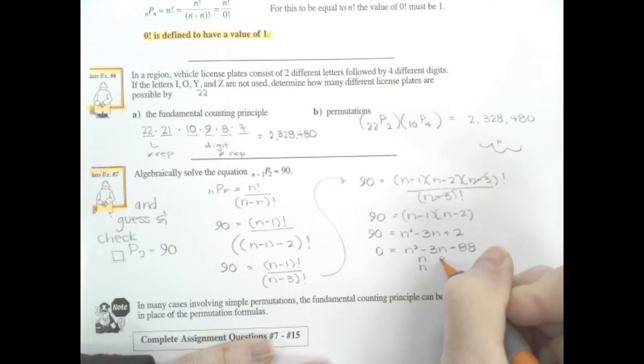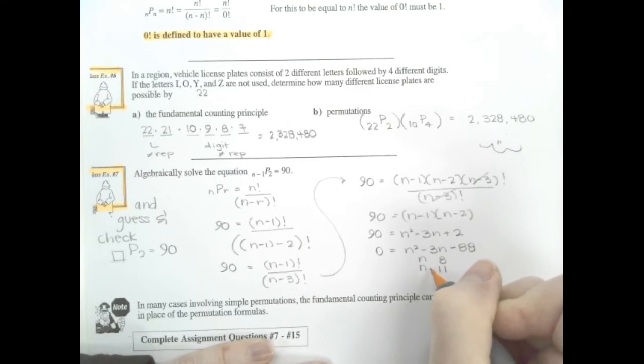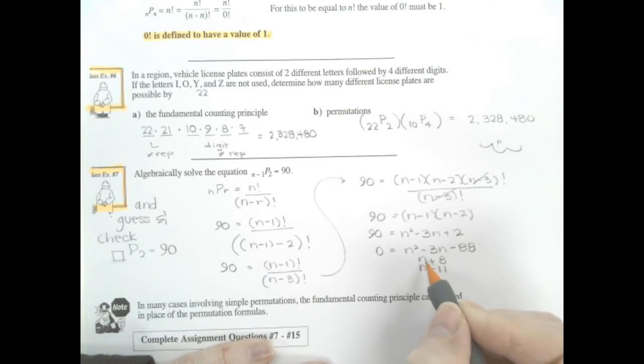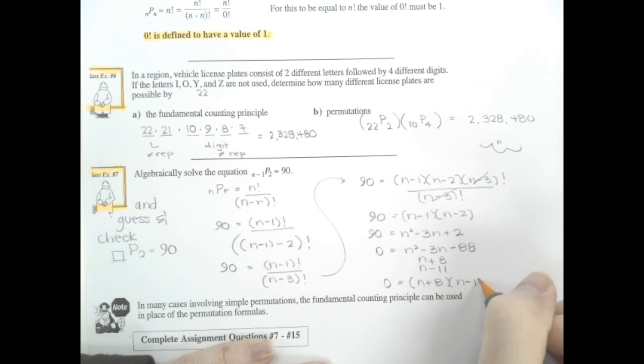Factors, n and n, 8 and 11 I'm hoping. Plus and minus, negative 11, yes. Plus 8, yes, gives me my negative 3n. So 0 equals n plus 8 times n minus 11, which means n equals negative 8 or 11.